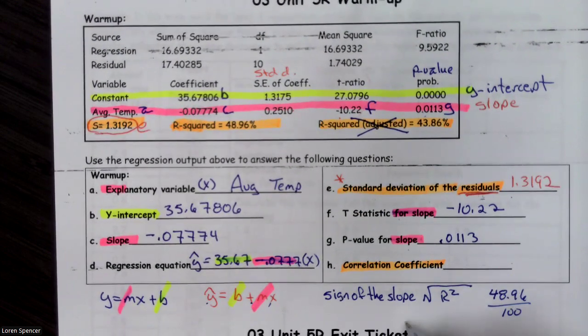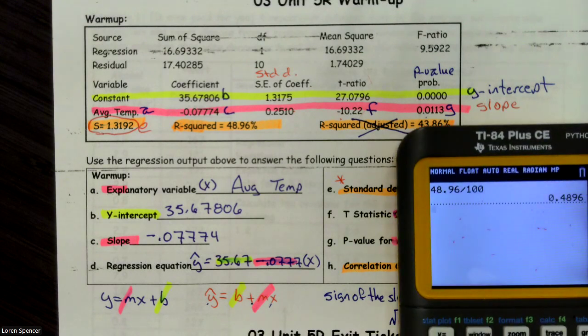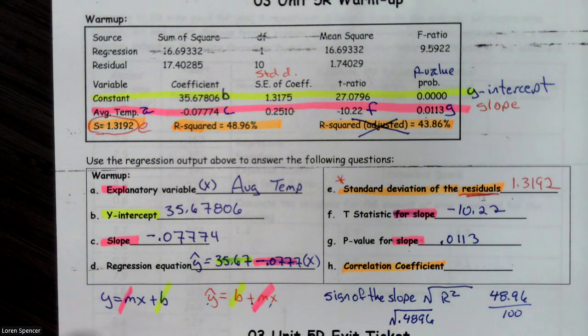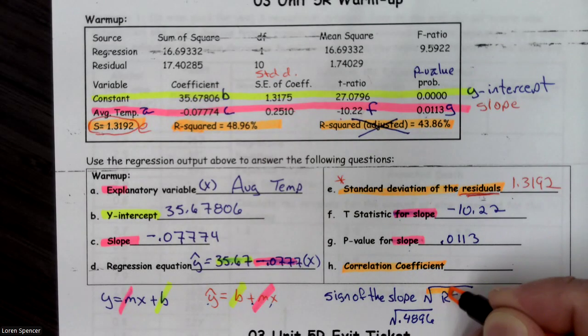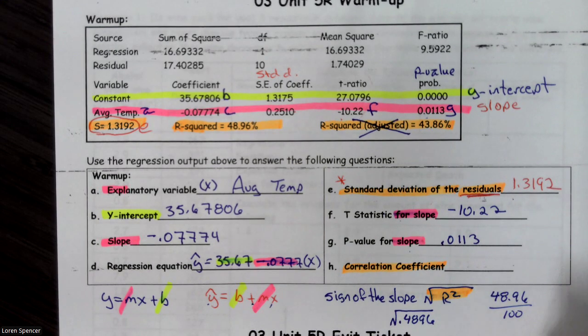And we need to take the square root of 0.4896. So I'm going to do that. I do that by raising it to the half power. You can use the square root sign if you want. Raise it to the 0.5, and we get 0.6997. So now we have our r of 0.6997.